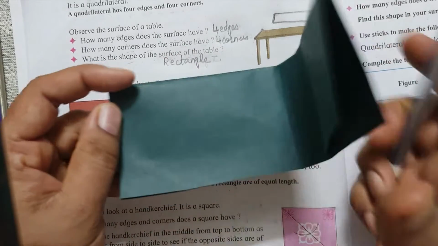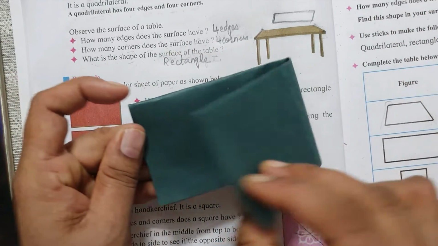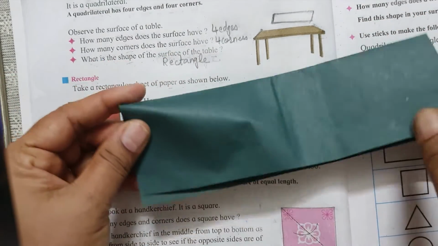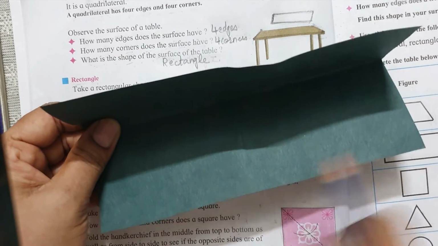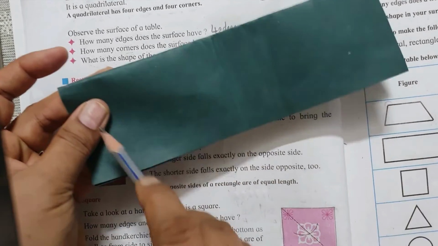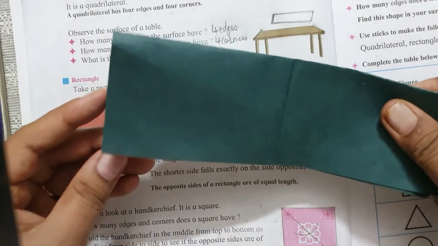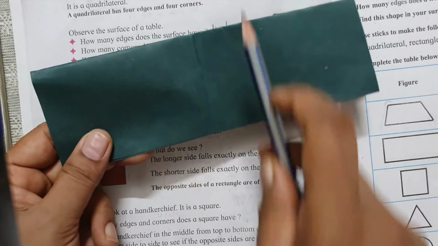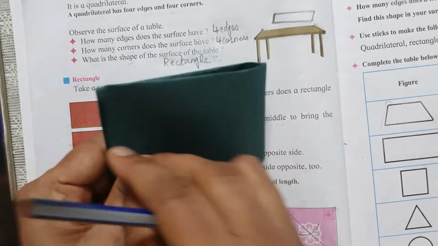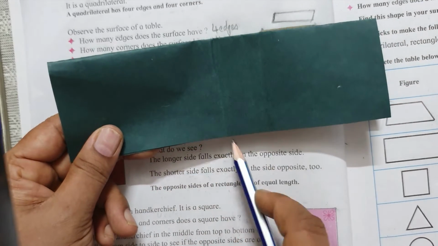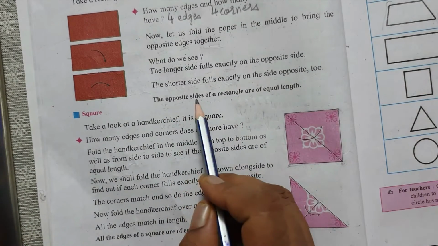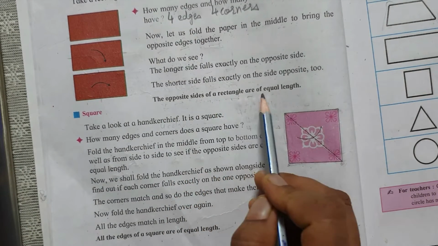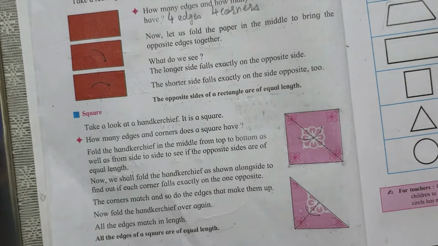So this is the longer side and this is the shorter side. So the longer sides are equal and the shorter sides are equal. The opposite sides of a rectangle are of equal length.